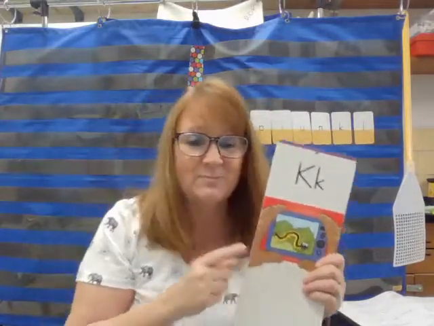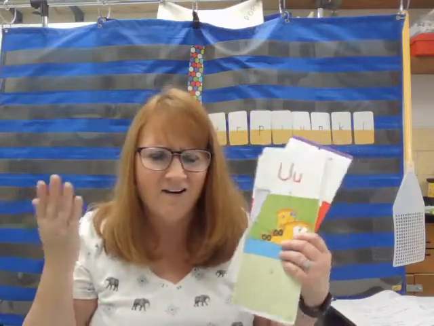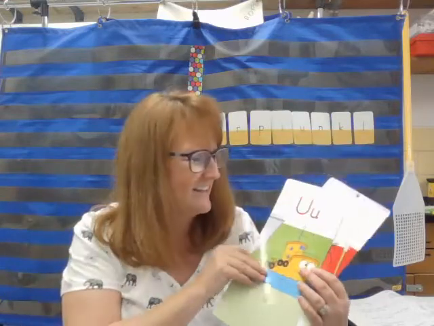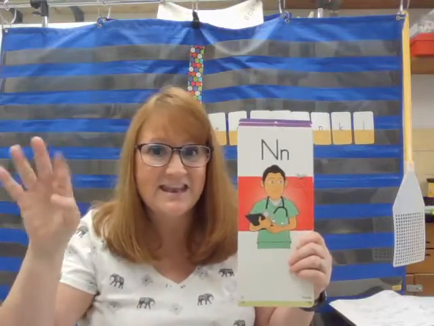Starting with that K sound, makes the same sound as the C sound, like k, k, k, like clicking a camera. We've got the L sound, l, l, l. The U sound, uh, uh, uh. The N sound, remember the gnat that's flying around? N, n, n.